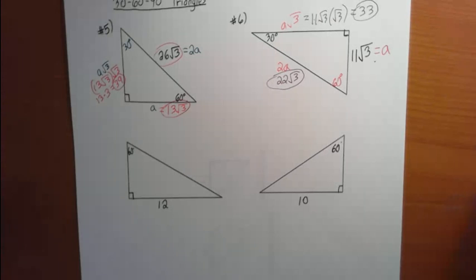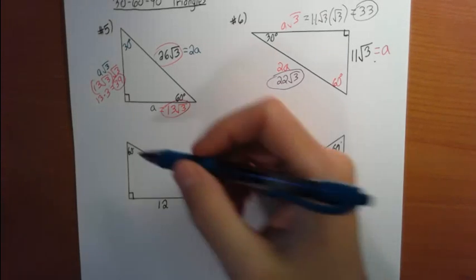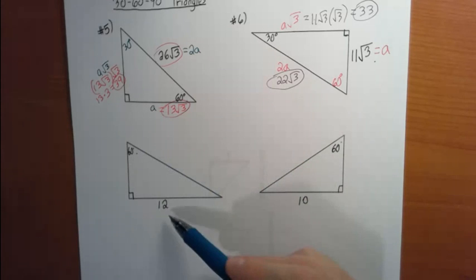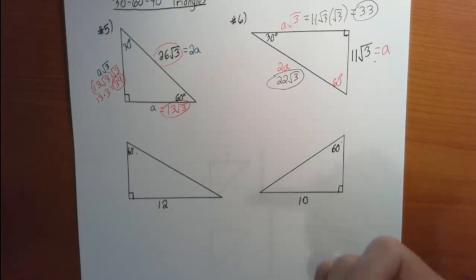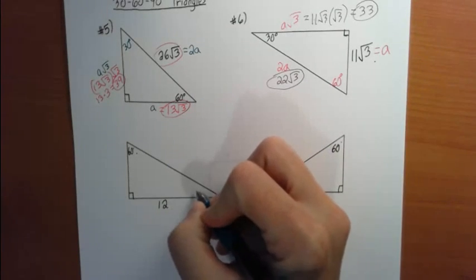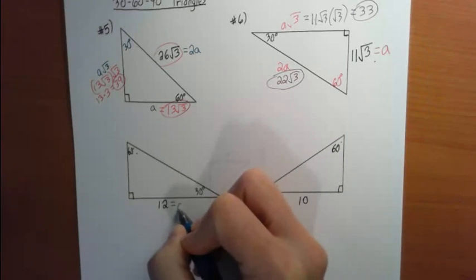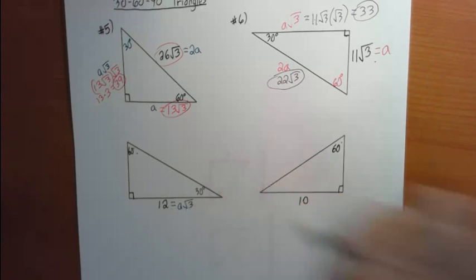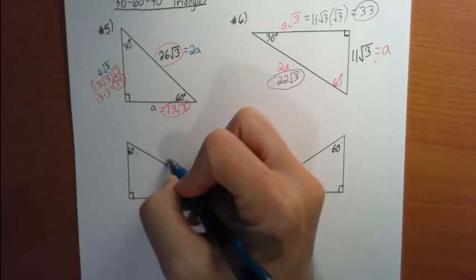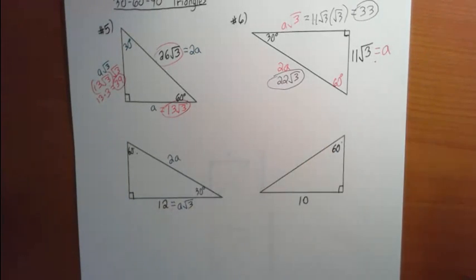If you look at the given information, we see that across from 60 degrees is the number 12. Usually it has a root 3 in it in most problems. So let's start by writing in our angles and our pattern. So the 12 is supposed to be a root 3. This is supposed to be 2a, the hypotenuse side, and then across from 30 degrees would just be a. And that is a little different than what we have already seen before.